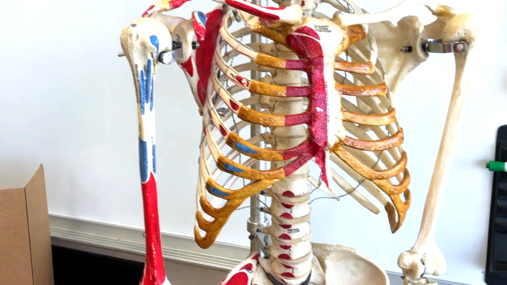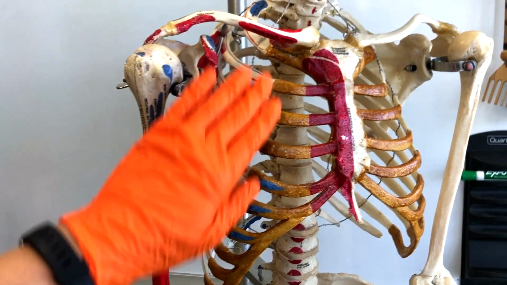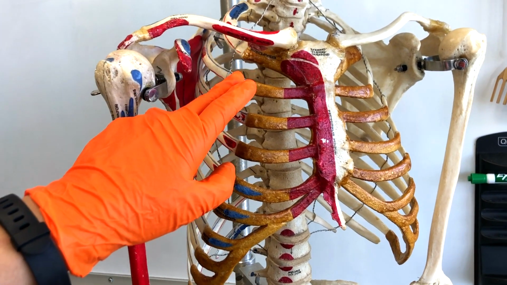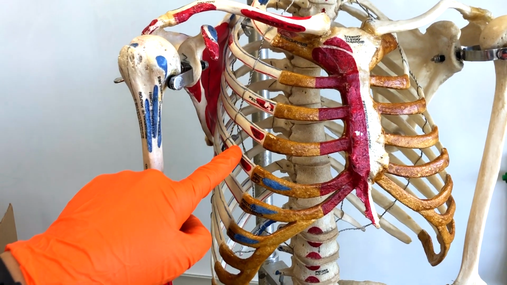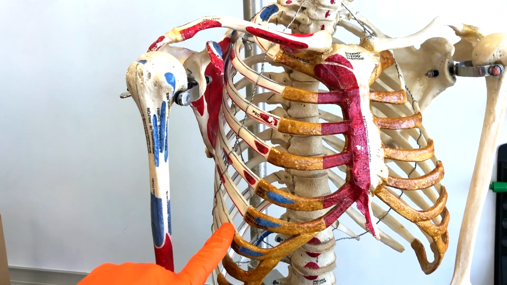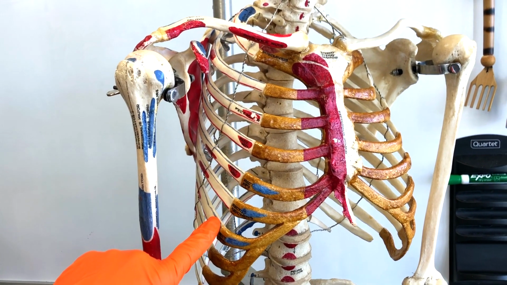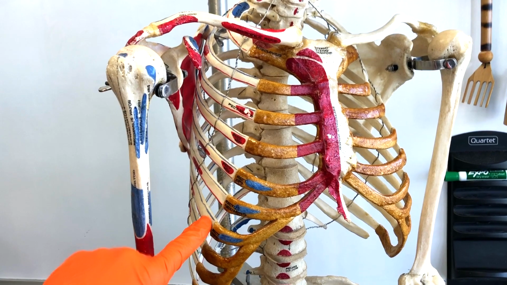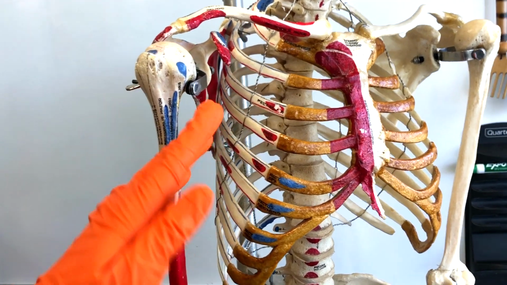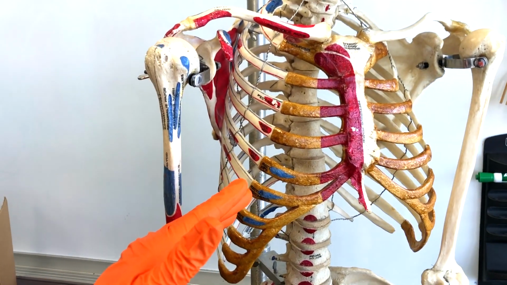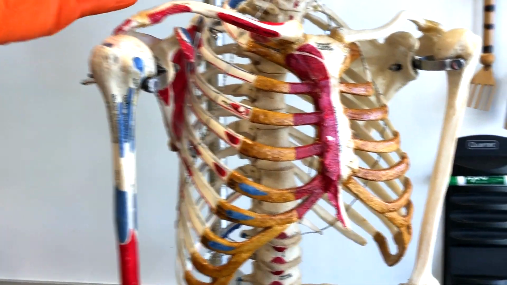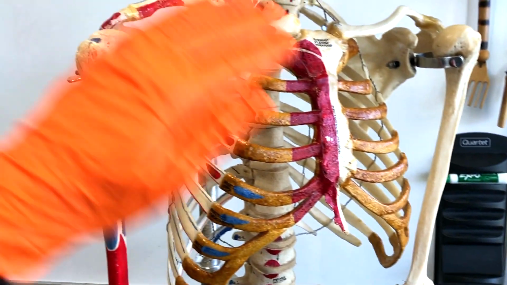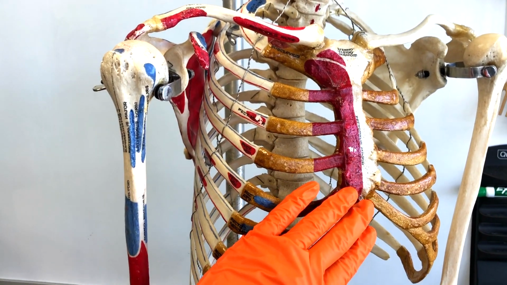Let's now talk about the ribs. We have 12 pairs of ribs. The first 7 pairs, so 1, 2, 3, 4, 5, 6, 7, those are our vertebrosternal ribs or true ribs. The name tells us a lot about how it's connected to the body. So the vertebrosternal means it comes from a vertebra and then goes to the sternum directly.